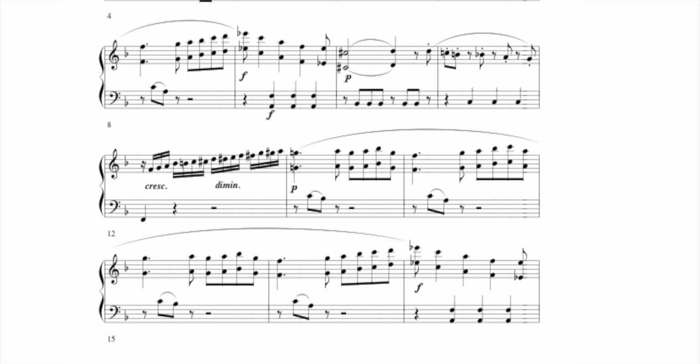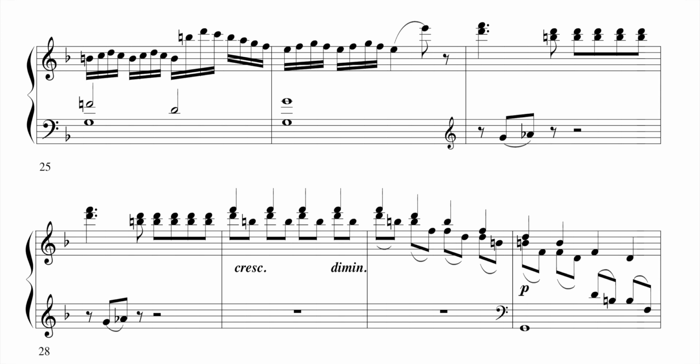Measure 12 serves as a transition to a repeat of the original theme in bars 13 through 26. Now let's jump ahead to the transition to the secondary theme starting in measure 27. As we can see, there is a change in pace of the music.